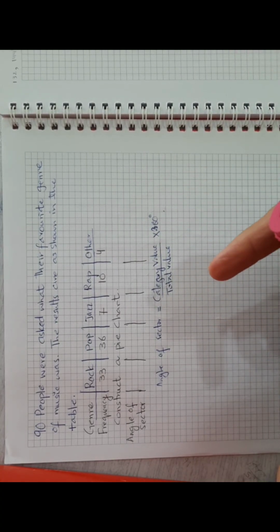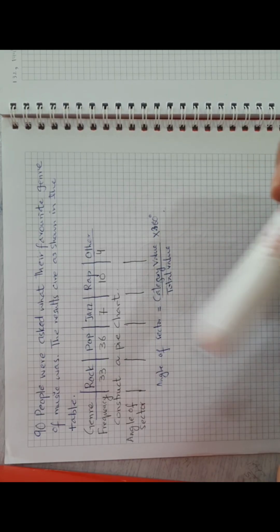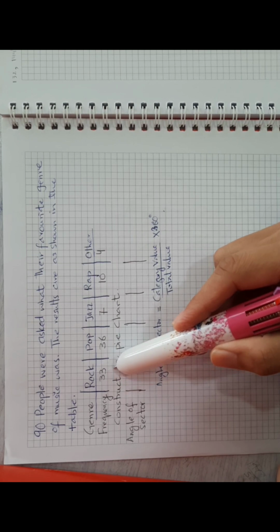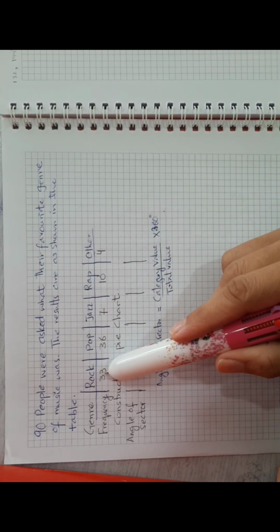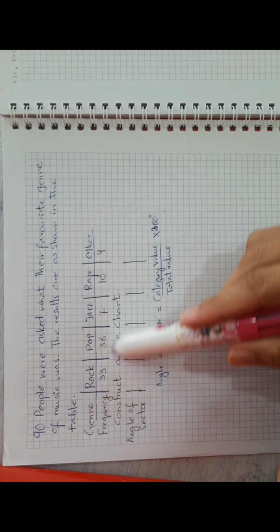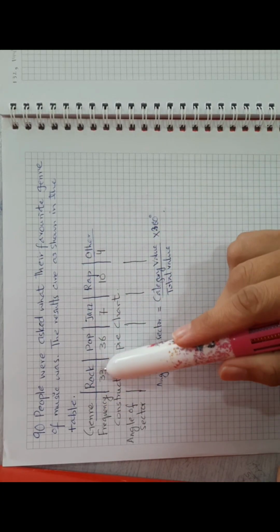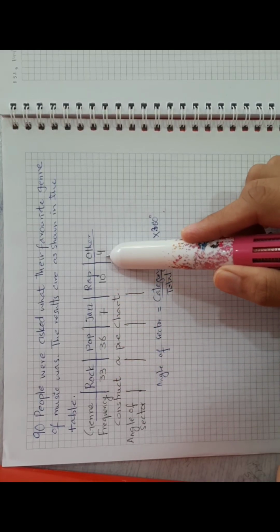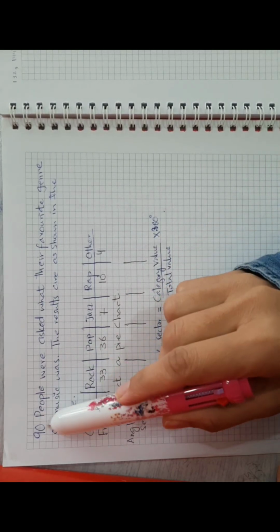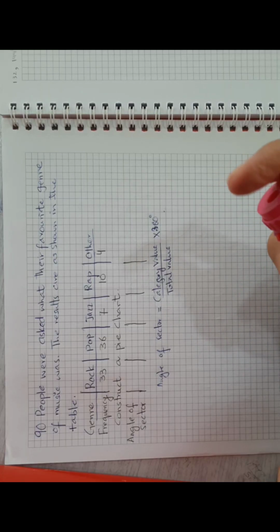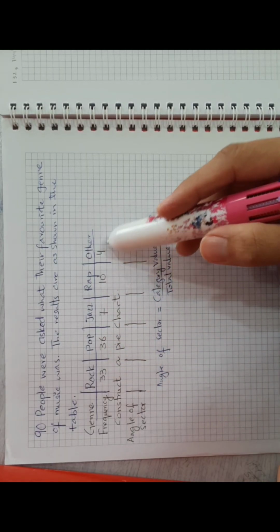Now, looking at what these terms in this formula mean, let's see how many people like rock music. That's 33, and out of how many? This 33 is basically the category value, and the total is where you add 33, 36, 7, 10 and 4, and you get 90. You can look at the question, 90 is also given. Even if it was not given in the question, you can simply add all of this to get the total.